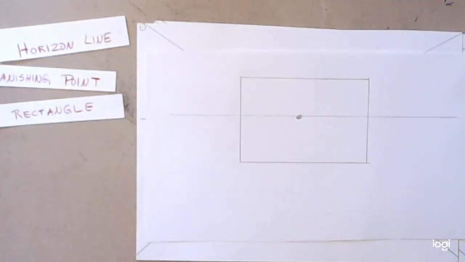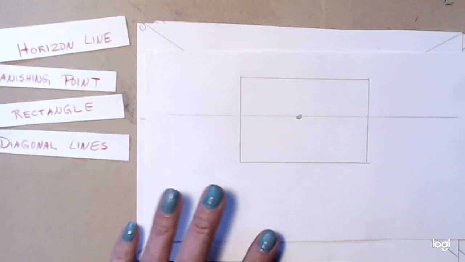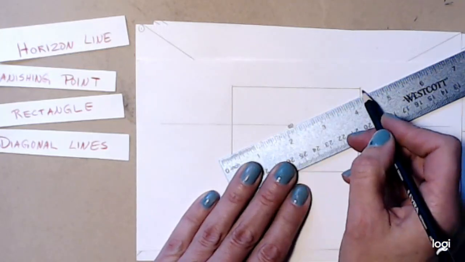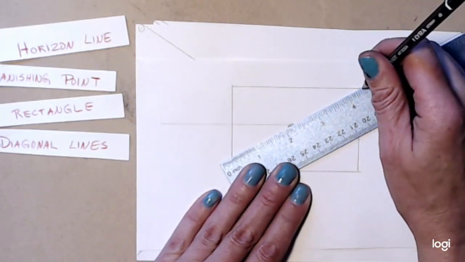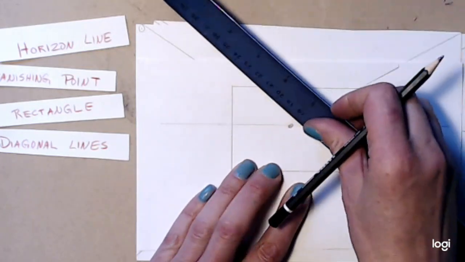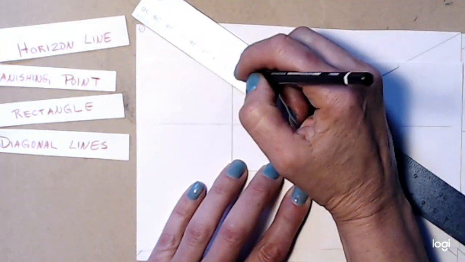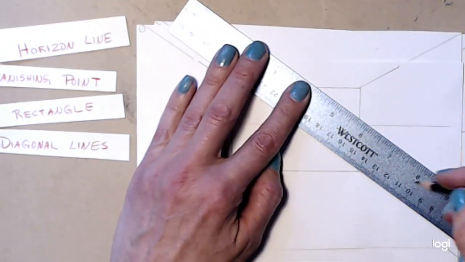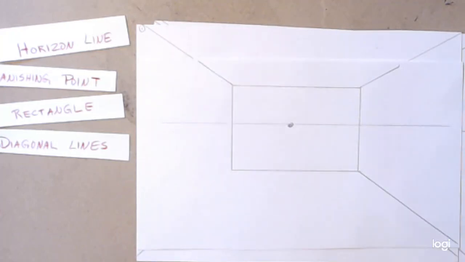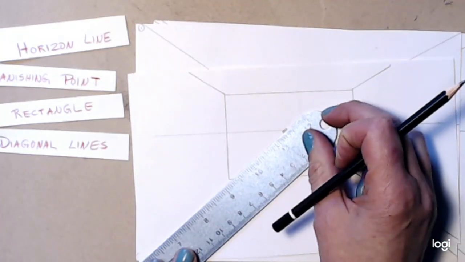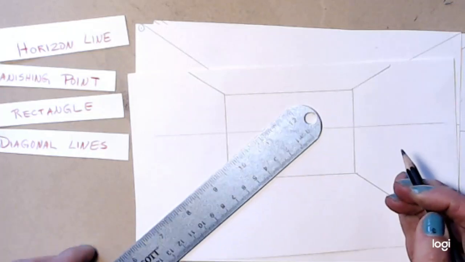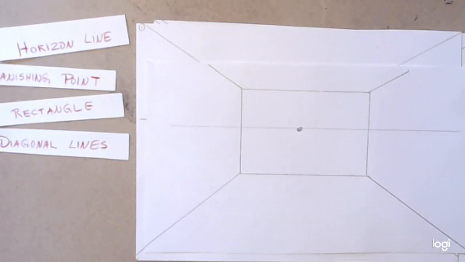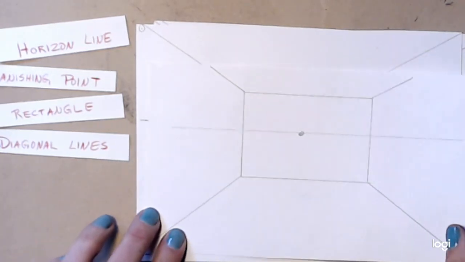Okay, there's our rectangle. Now we are going to draw diagonal lines. In this case, we are going to line the ruler up with our vanishing point in the corner of the room and just extend it to the outside of the room. This is going to represent the inside edge of where the ceiling meets the walls and where the floor meets the walls. Okay, so we have the back of the room, wall, floor, ceiling. Can you see it? Now let's draw things in it.